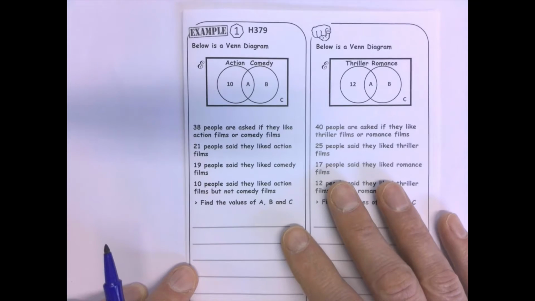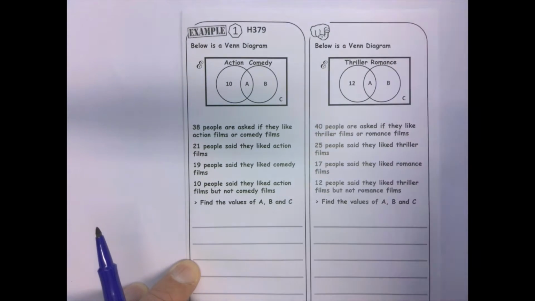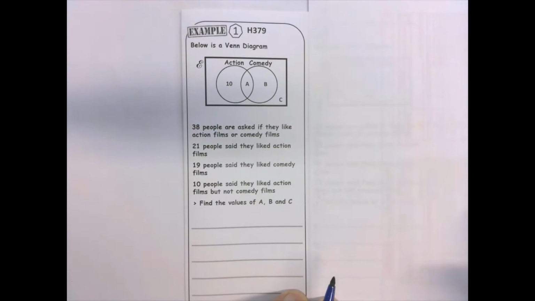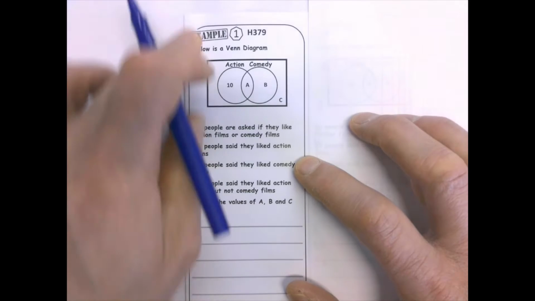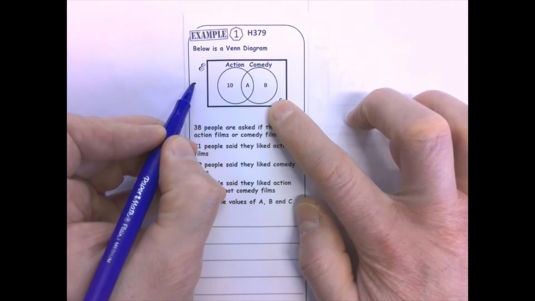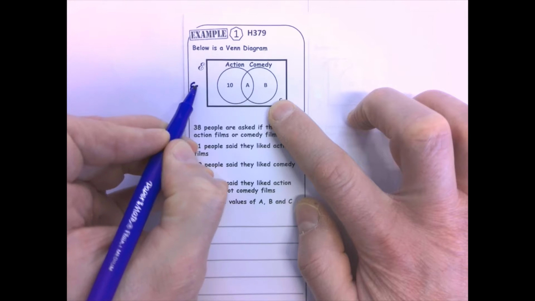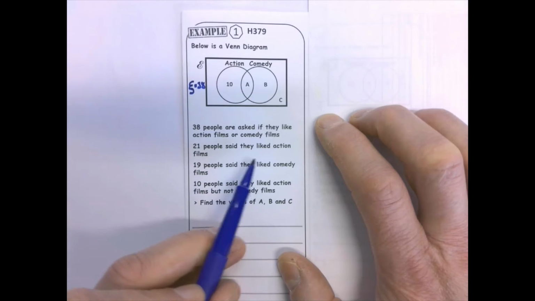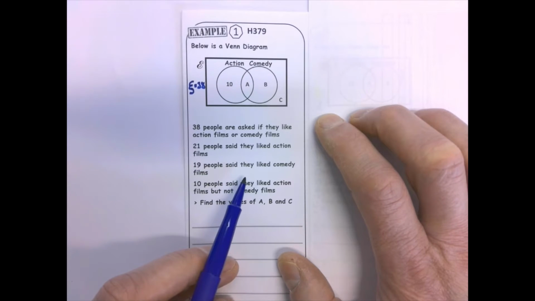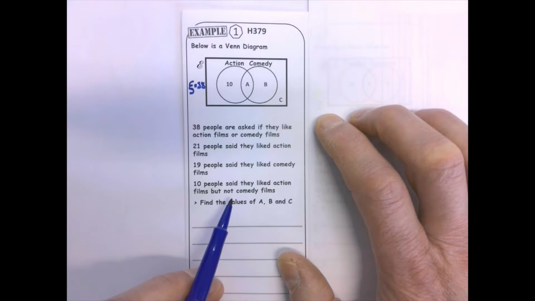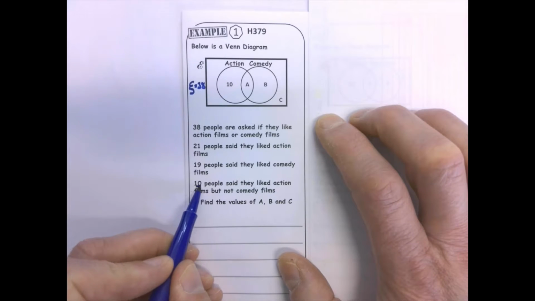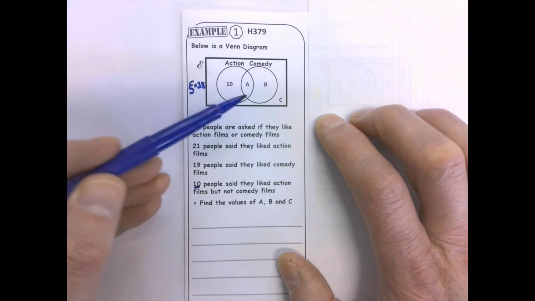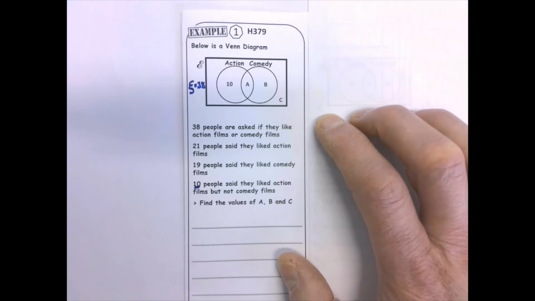So let's have a look. We've got a Venn diagram. 38 people are asked if they like action films or comedy films. It's all labelled out for us. The universal set, although it's not entirely critical in this particular question, is 38 people in the problem. 21 people said they liked action films, 19 people said they liked comedy films, and 10 people said they liked action films but not comedy films. That piece of information has already been put in here for you. So there's 10 people that like the action but not the comedy. We've got to find the values of A, B and C.